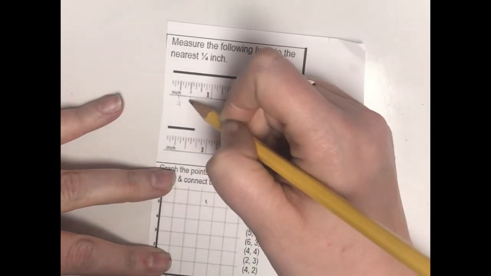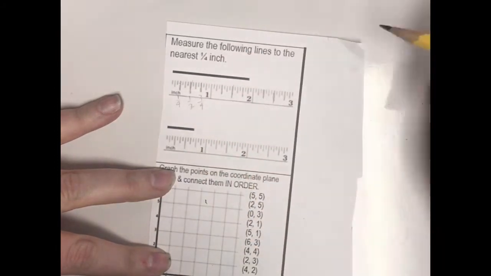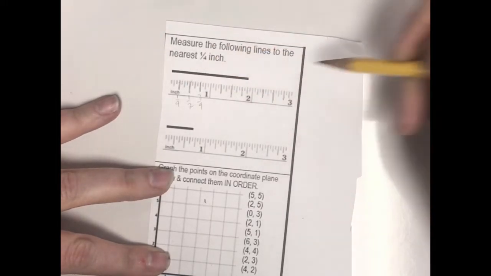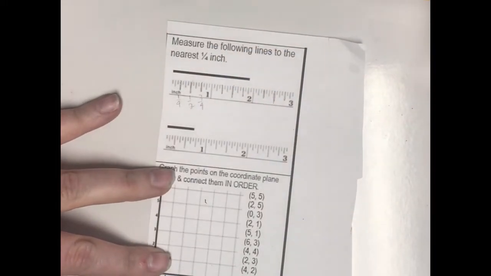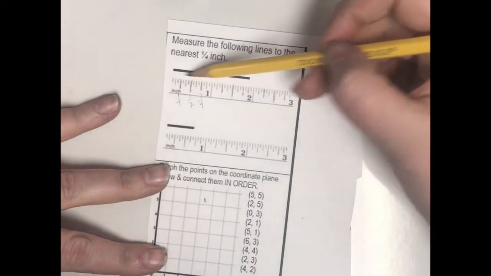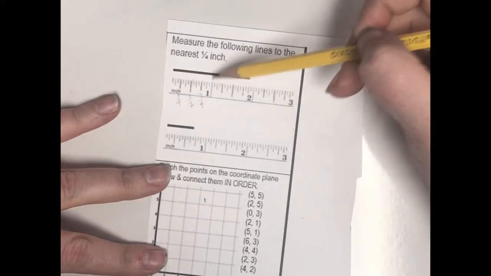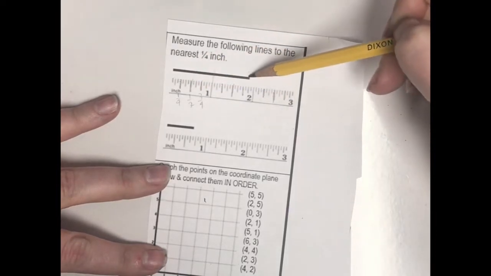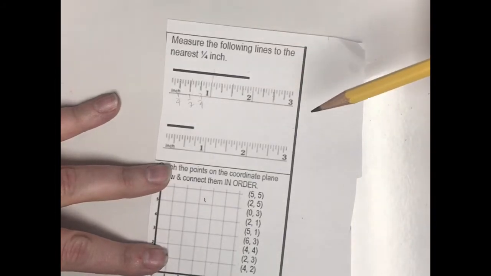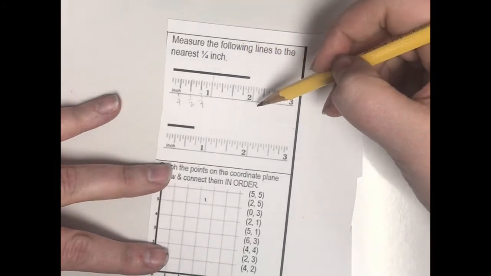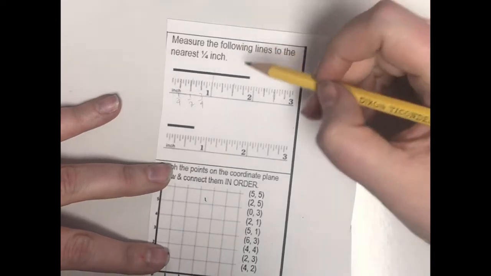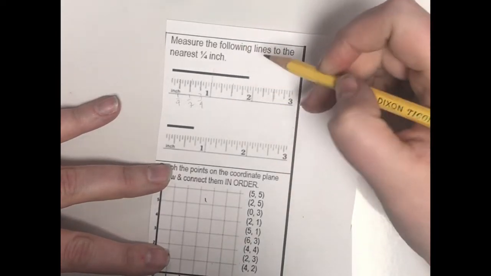So 1/4, half, 3/4. Let's ask ourselves how many whole inches we think it's going to be. Is it 1 whole inch? Yes, because it goes past it. Is it 2 whole inches? It's not past it, right? So I would say it's kind of close to 2 inches, but it's definitely not past it. So let's look and see if it's going to be 1 something or if 2 is the closest.